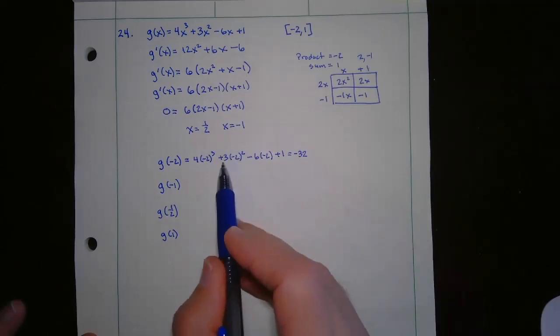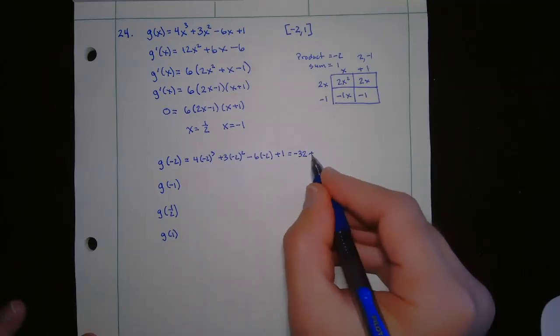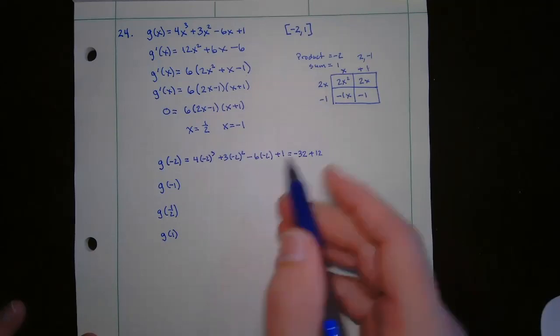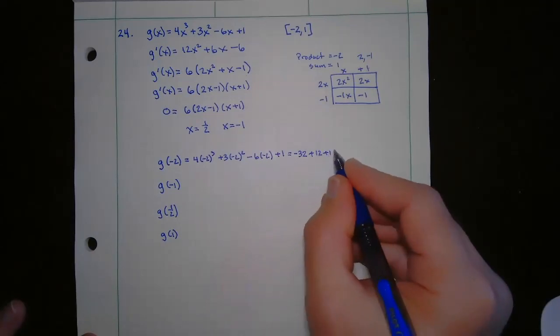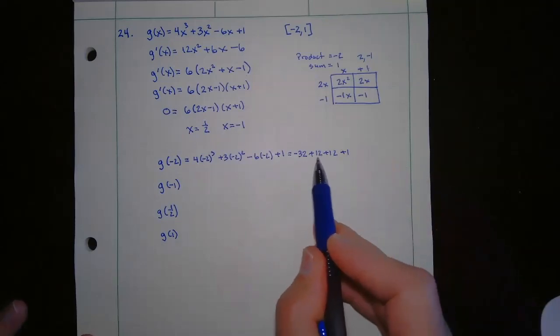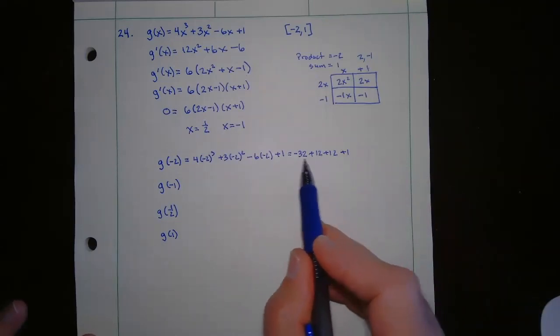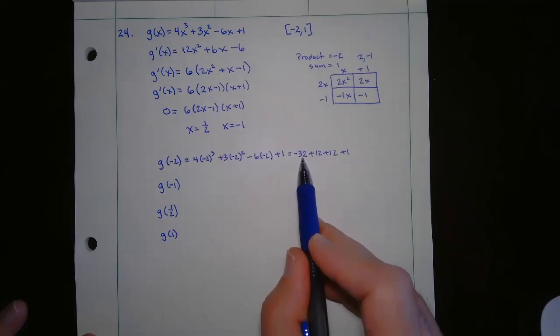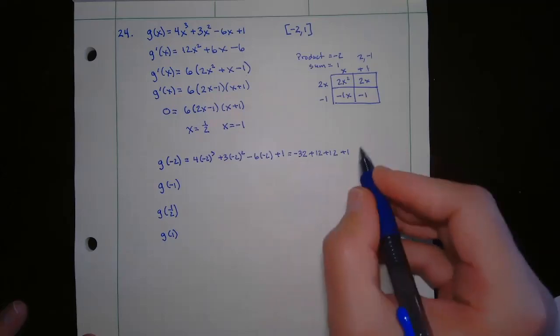And this would be 4 times 3, which is +12. And this would be +12. And then plus 1. Okay, so this is +24. So that with a -32 would make -8. And then plus 1, which would be -7.